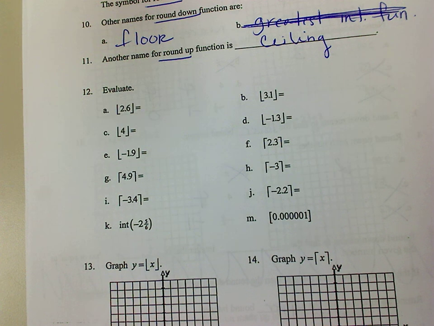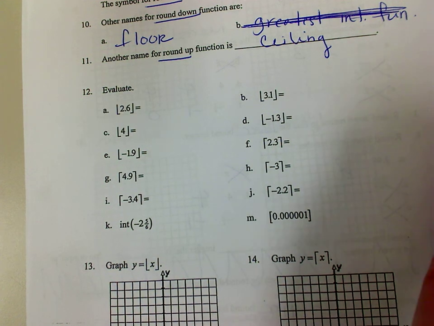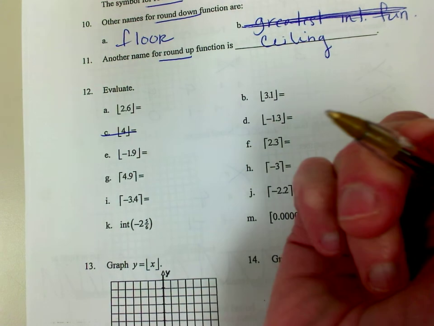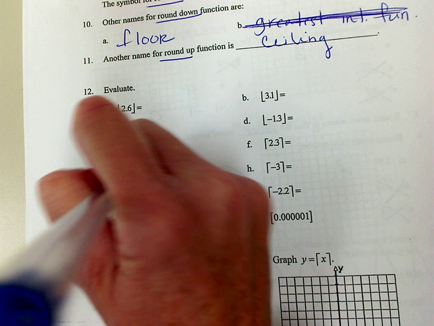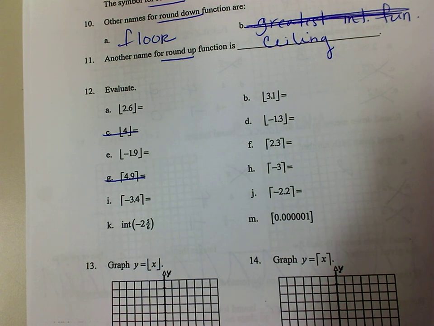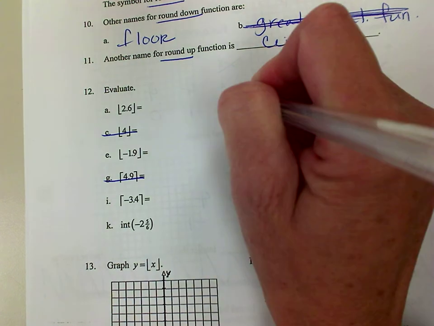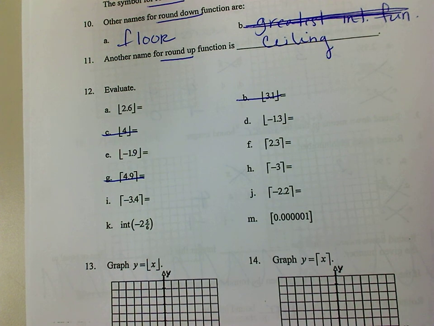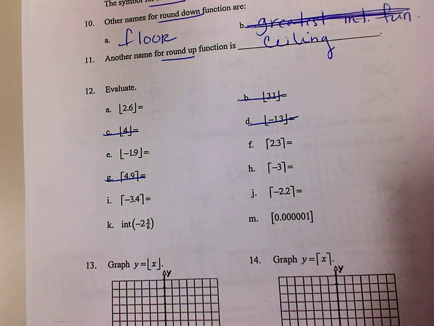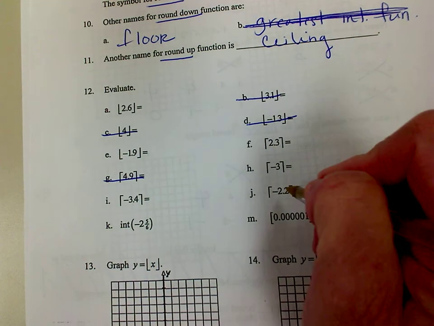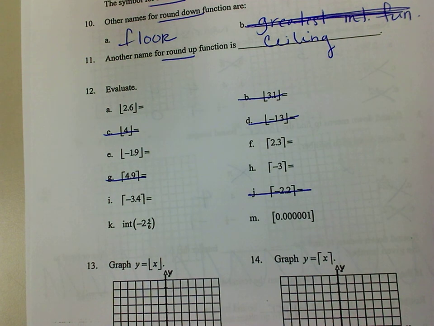Okay, so let's evaluate now. And I'm going to cross off some of these. Let's see, C, G, B, D, and J. There we go.